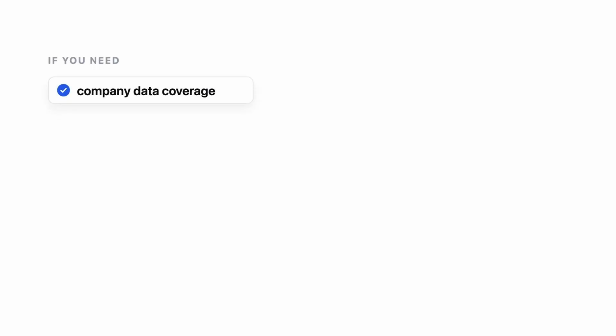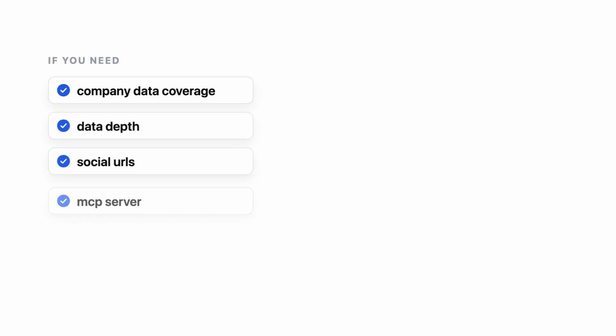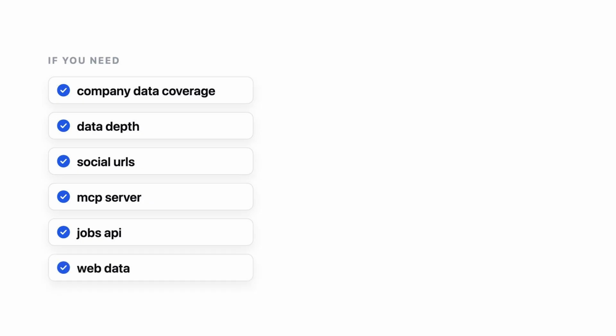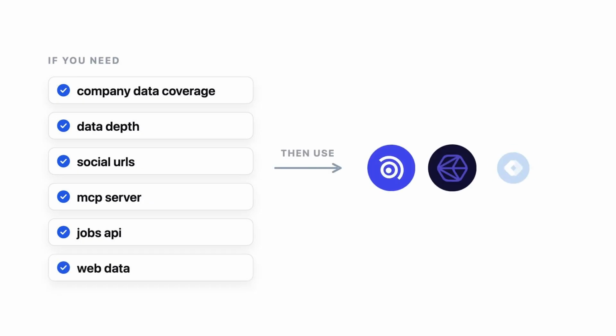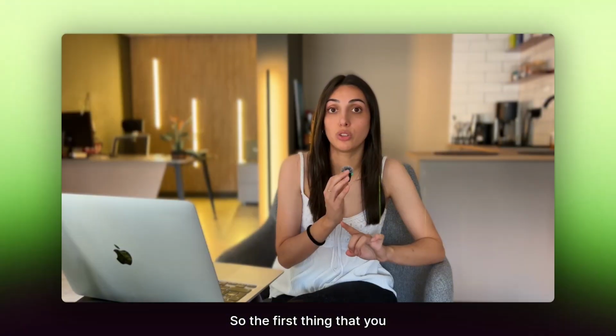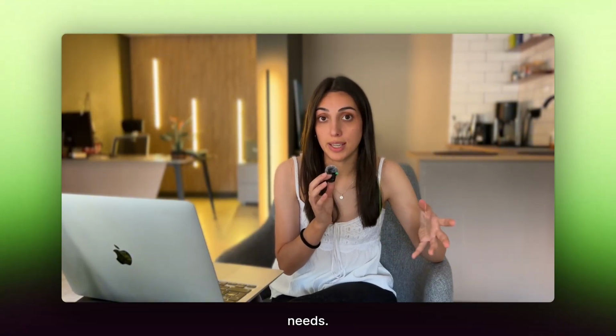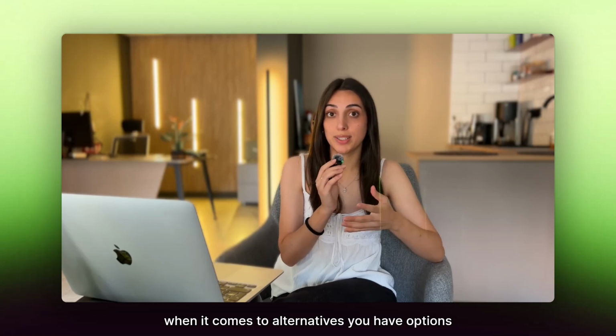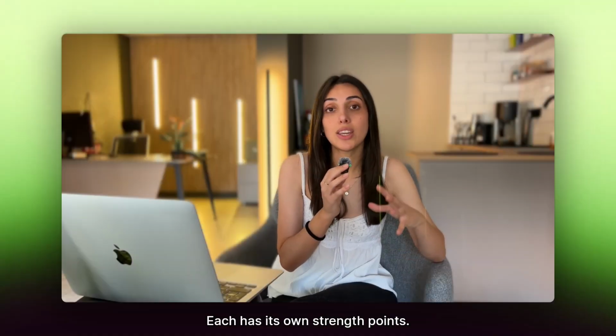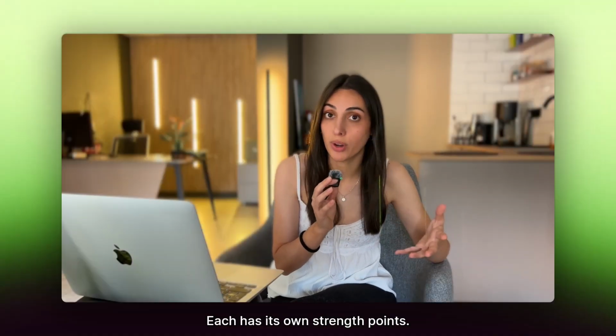But if you need company data coverage, company data depth, social URLs, agentic workflows. If you're building agentic workflows, you might need different providers for what you are doing. So the first thing that you need to do is understand your workflow and data needs. When it comes to alternatives, you have options like Company Enrich, People Data Labs, Crustdata, and Coresignal. Each has its own strength points.